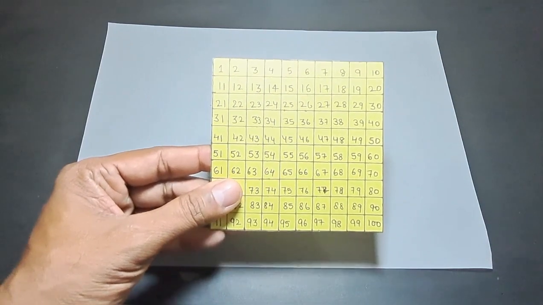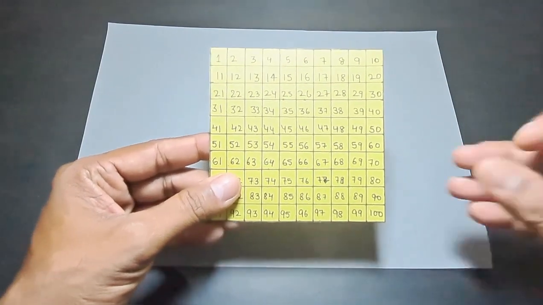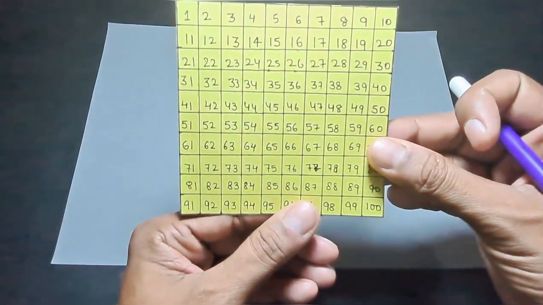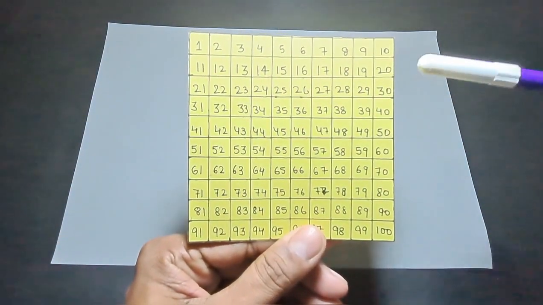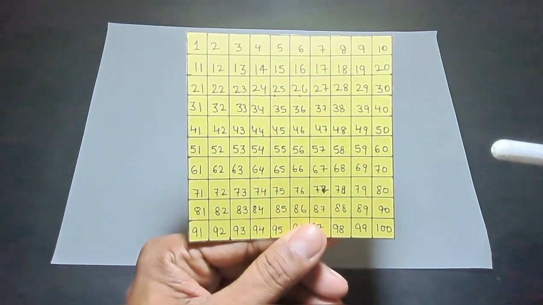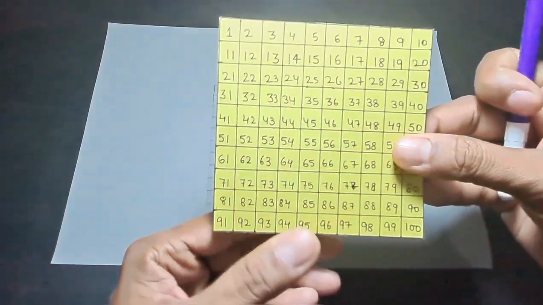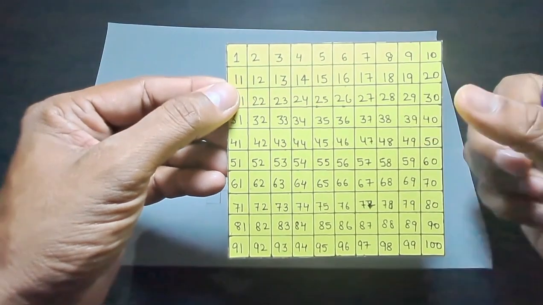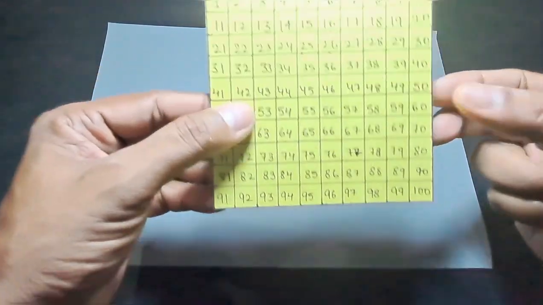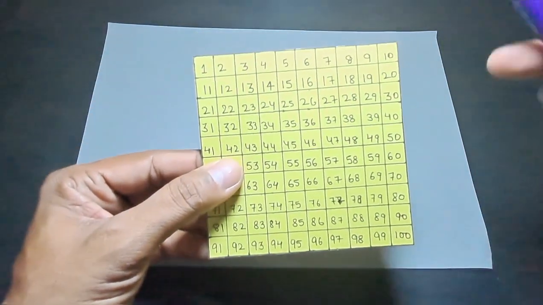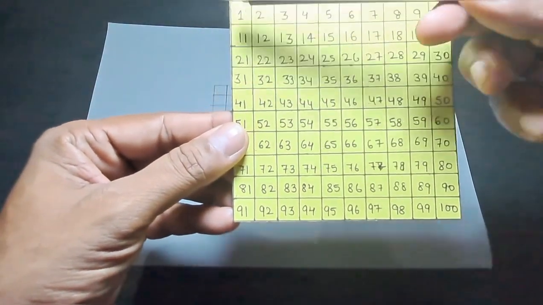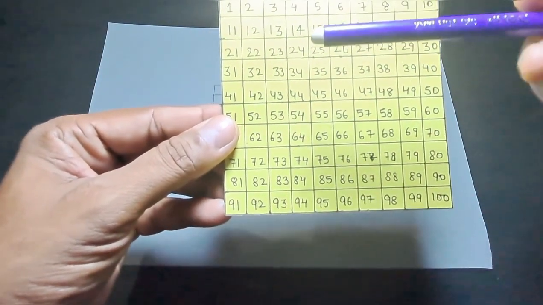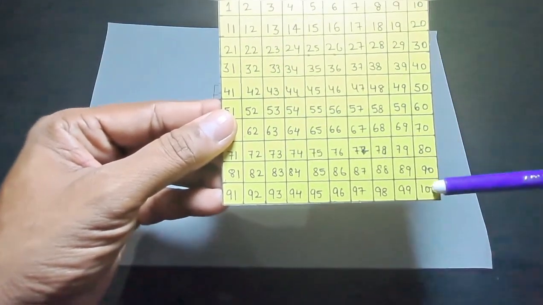To perform this activity on prime numbers, as you can see here, we have cut out a square shaped piece of chart, and we have drawn a 10 by 10 grid on the piece of paper. Then we have written the numbers starting from 1 and up to 100, so we don't miss out on any number. Ensure that you write all numbers from 1 to 100 in rows of 10 each.